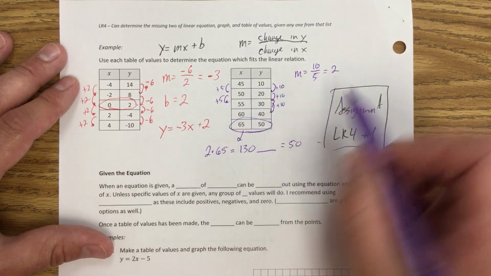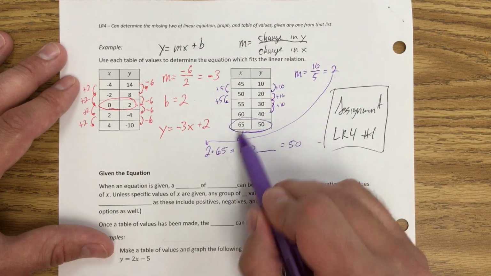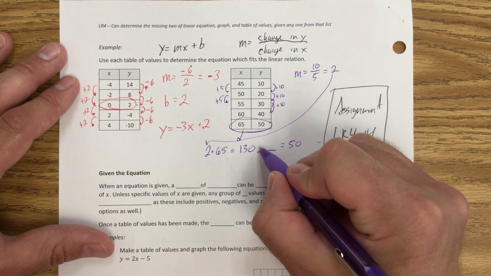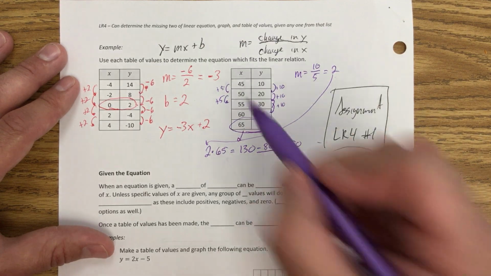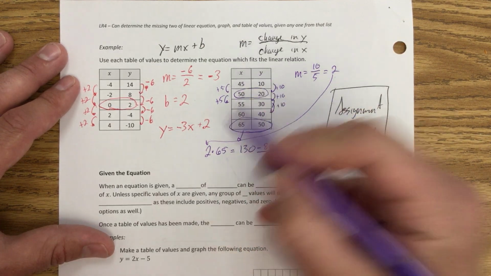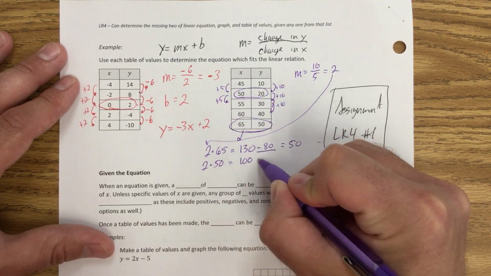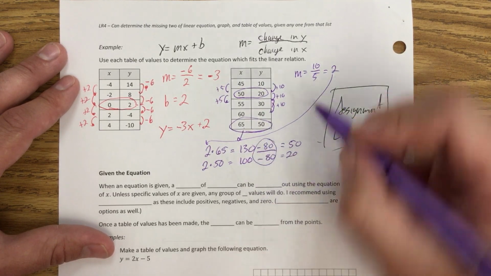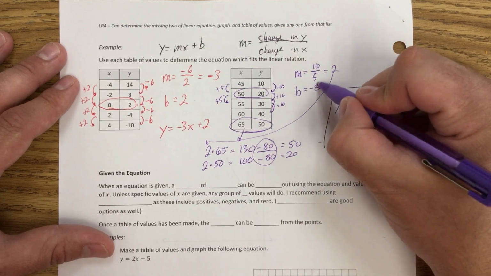Okay, so we're multiplying by 2. That's where the 2 comes from. Put that in there. 2 times our x, 65, equals 130. What do we need to do to get to 50? We need to subtract 80. Now, if you're not sure about that, let's take another one. Let's take this one here. 2 times 50 is equal to 100, minus 80 is equal to 20. So we're always subtracting 80, so our b value is negative 80.